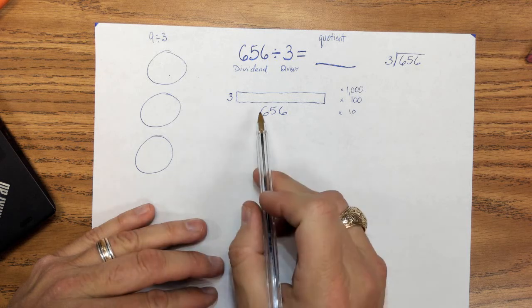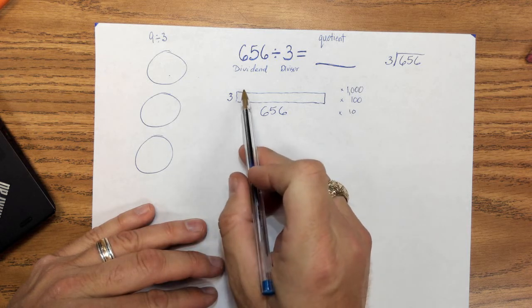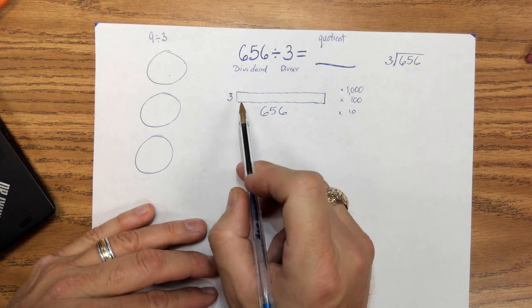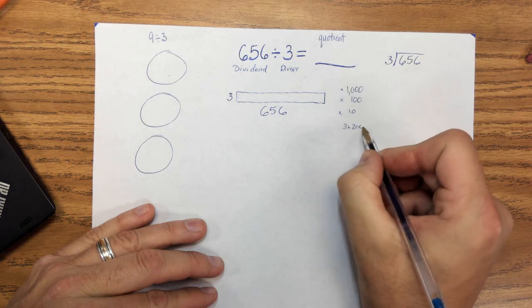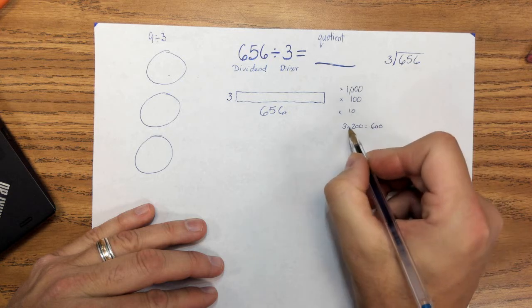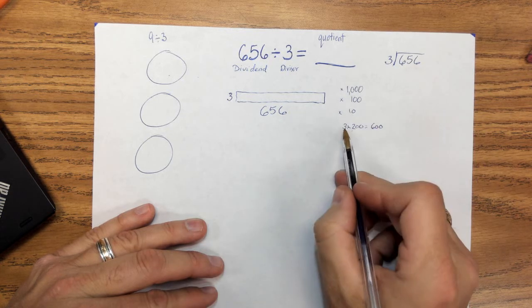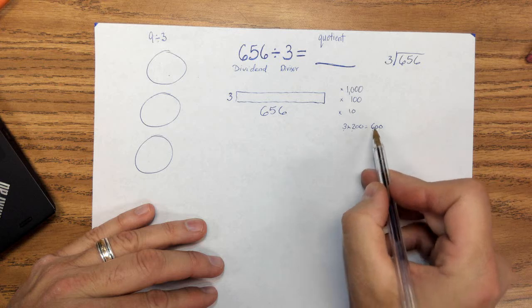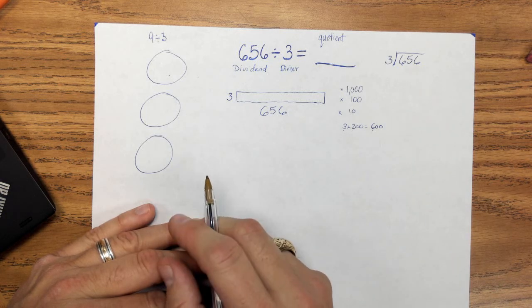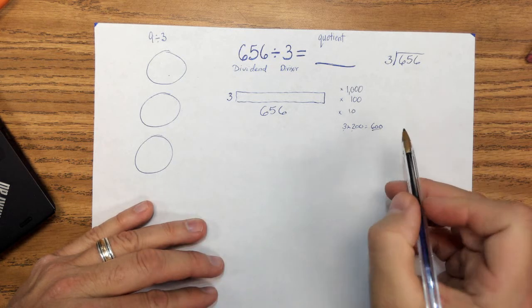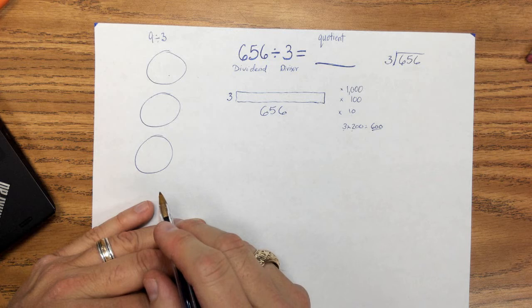In the case of 200, most kids understand that this would equal 600, by multiplying 3 and 2 equaling 6 and adding the 2 zeros. 3 times 200 is a pretty easy multiplication for them. So that's going to put us right in the ballpark of our number that we're dividing.